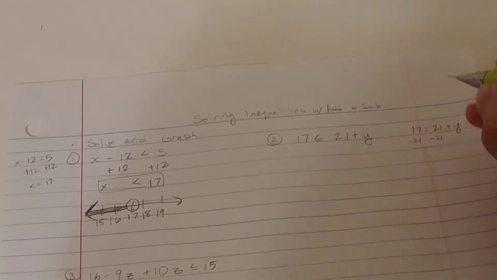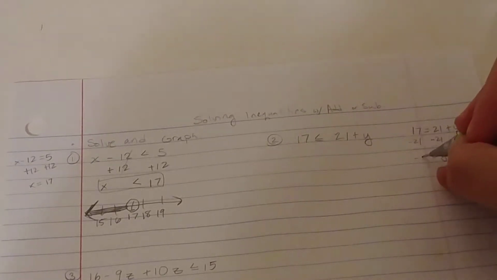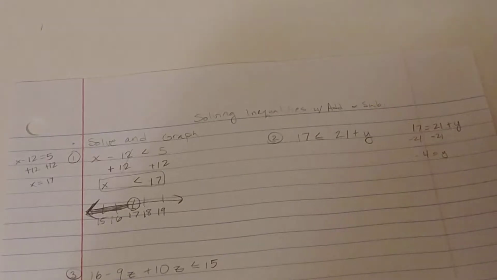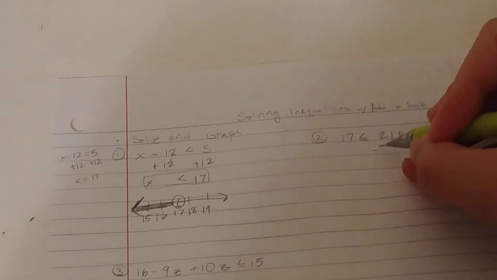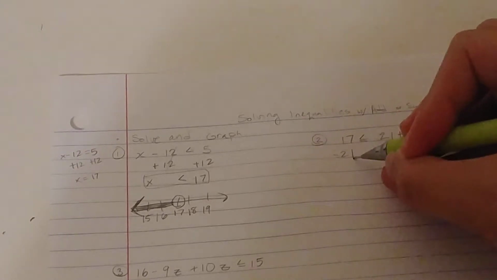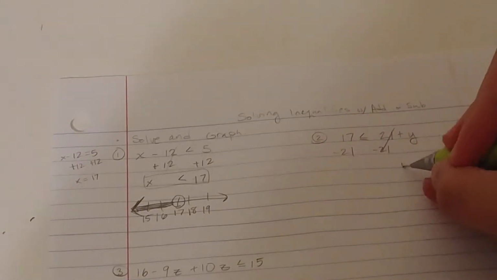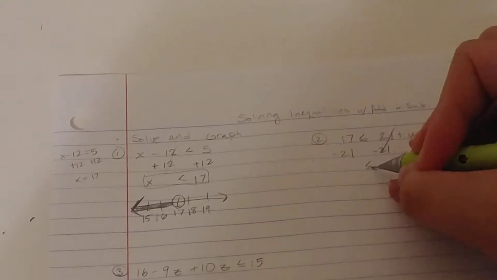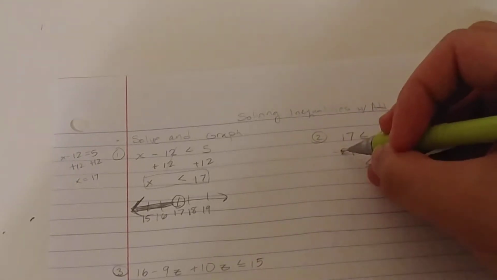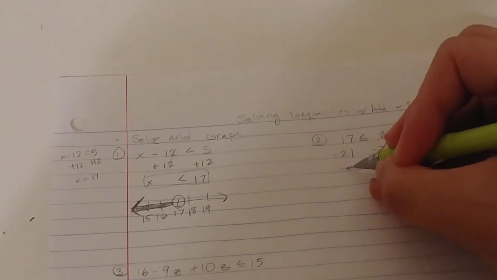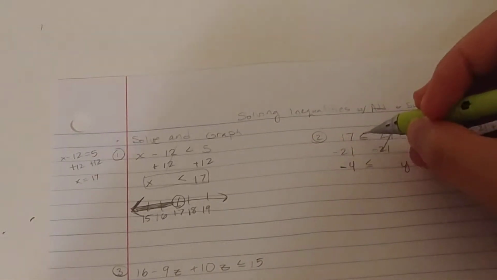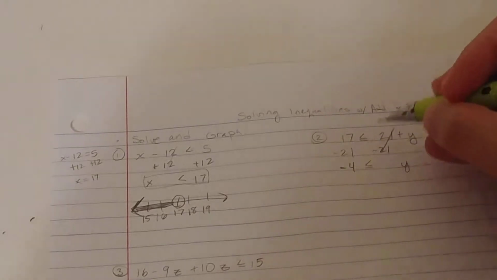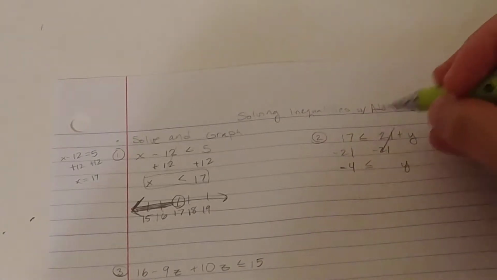There you would get y equals negative 4. Same thing over here. Subtract 21 from both sides, they cancel out, you get y, and 17 minus 21 gives us negative 4. Ta-da!